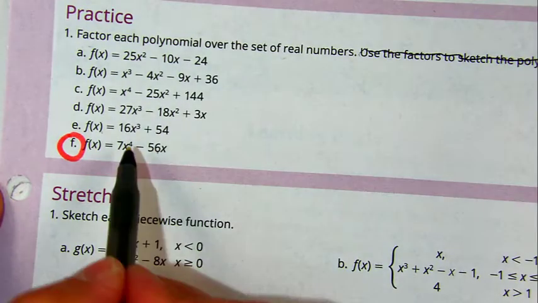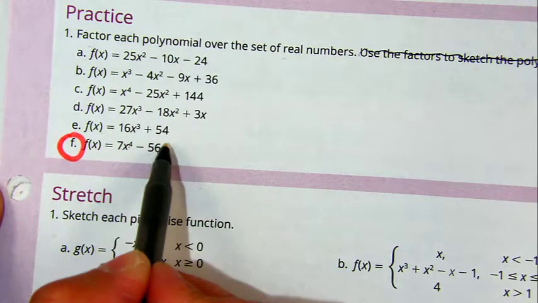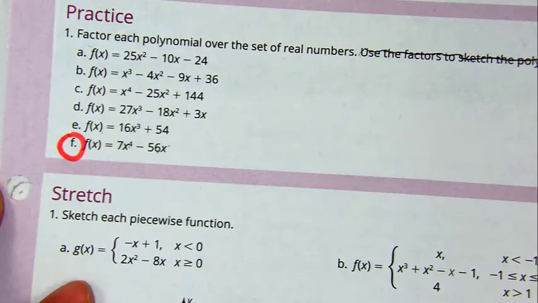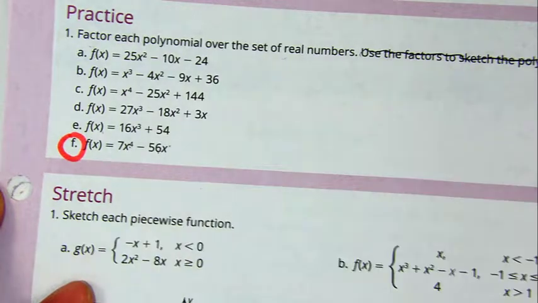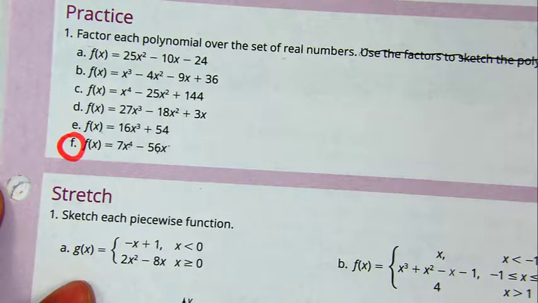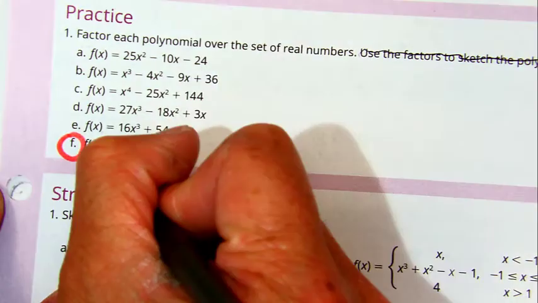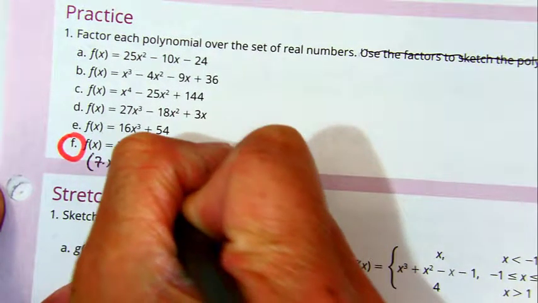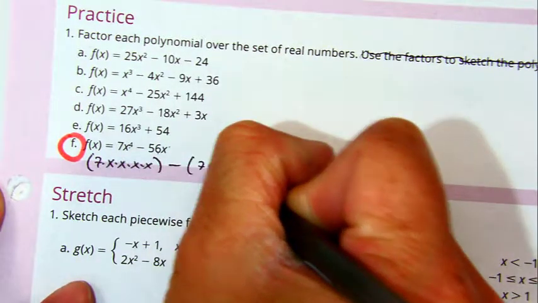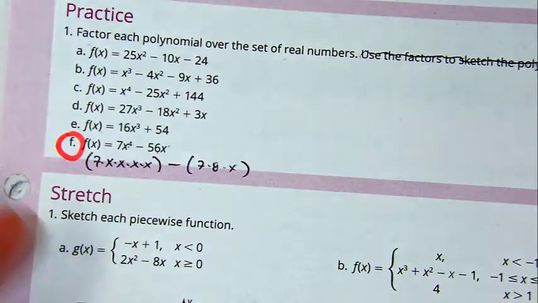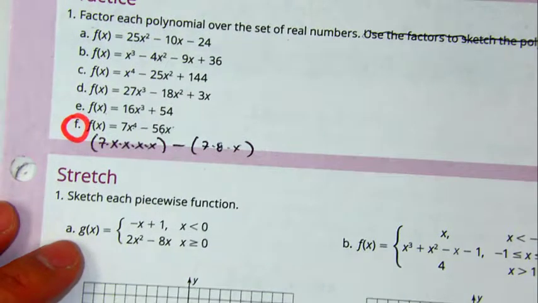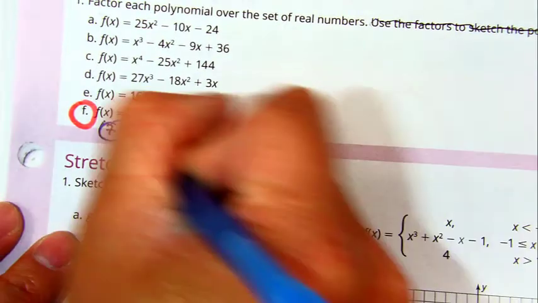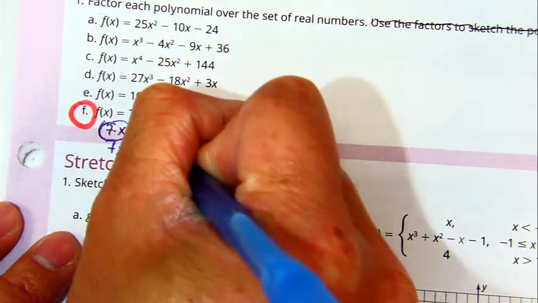Okay, and then half of 4 is 2. This tells us that you cannot add a 0x to use your Xbox method. So the very first thing we should have done is what? Yep, greatest common factor. 7 times x, x, x, x. 7 times 8 times x. Class, what's the greatest common factor? Yep. So 7x times x cubed minus 8.